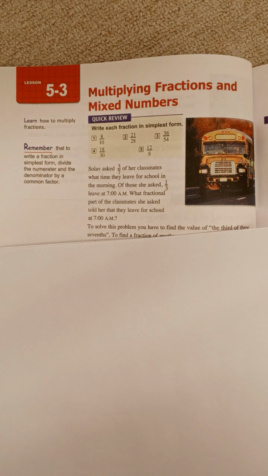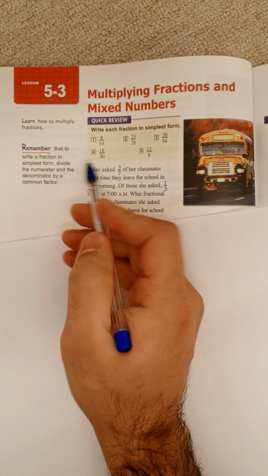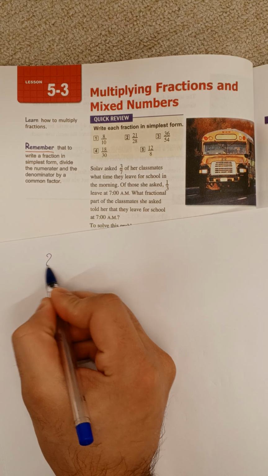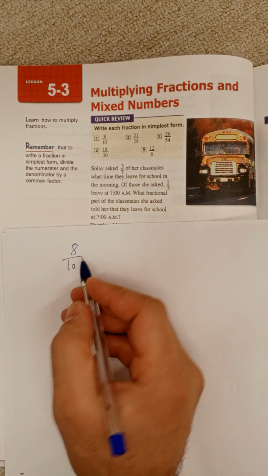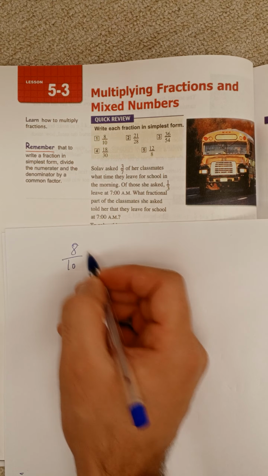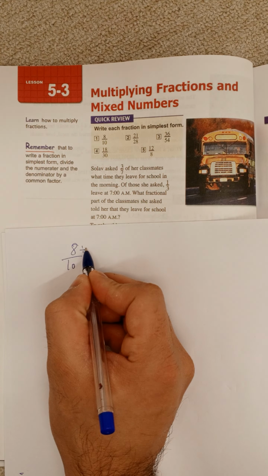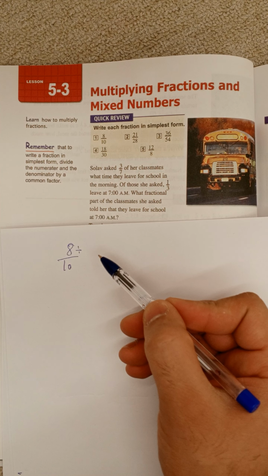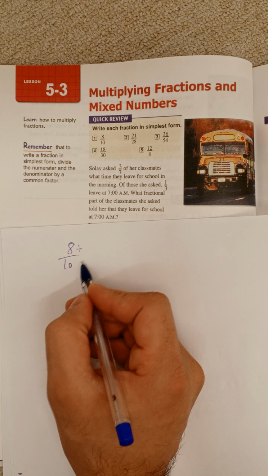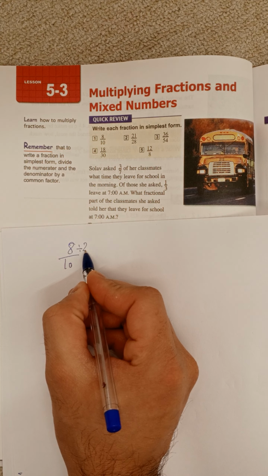Before we start the new lesson, we're going to review how to write a fraction in the simplest form. For example, 8 over 10. How to simplify this one? The simplest form means making the fraction easier. 8 divided by what number? 2, because 2 times 4 is 8.